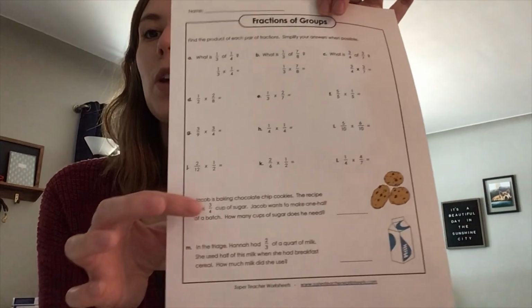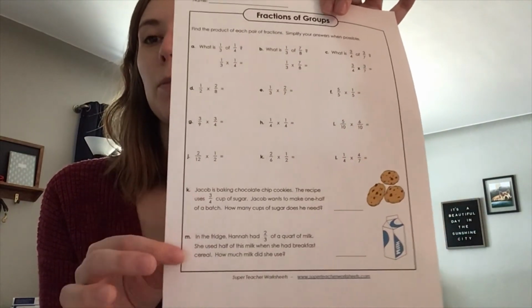Okay, so that's what you guys are going to be working on today. Go ahead and solve the rest of the problems on your own. There is maybe about 12 more problems. I do want you guys to do the application of problems on the bottom as well. Those might be trickier because they are word problems, but we have worked on that too.